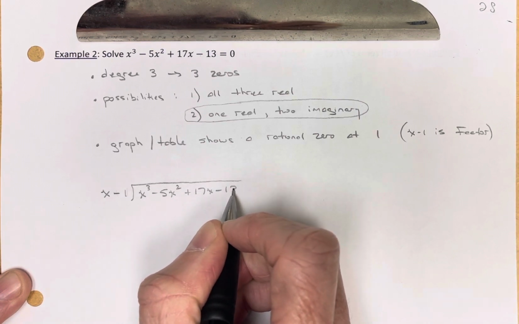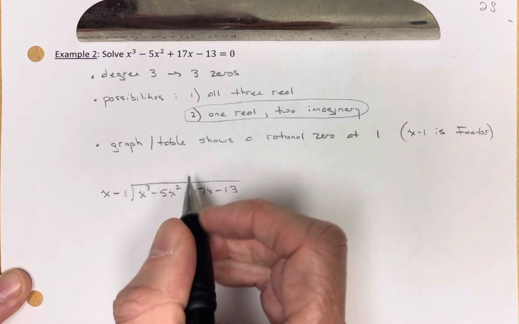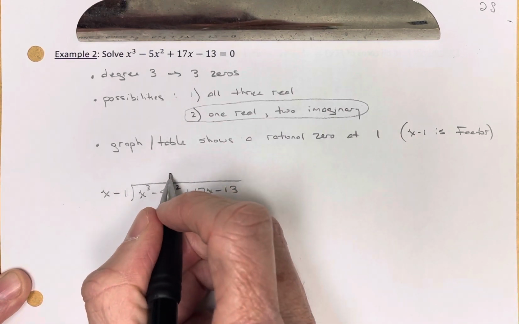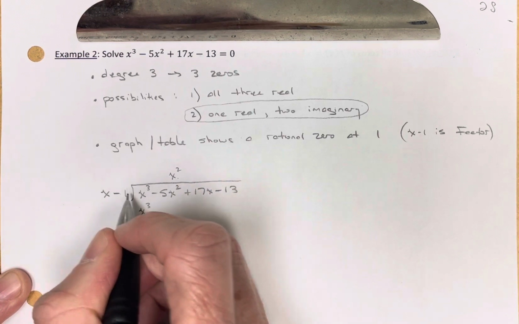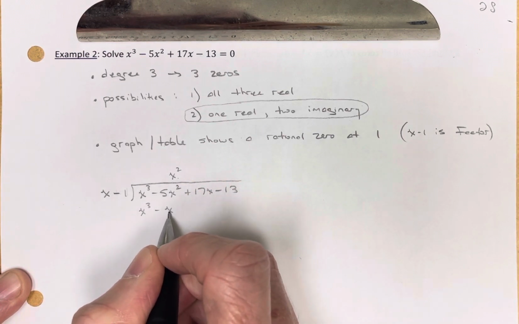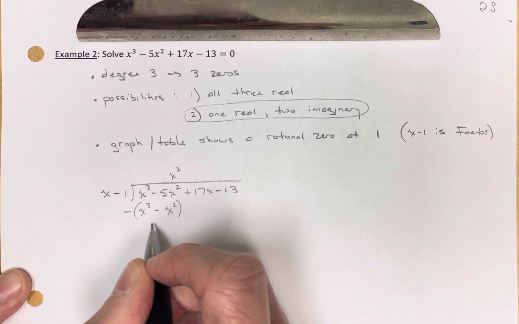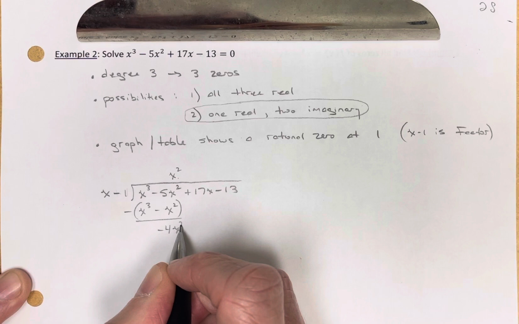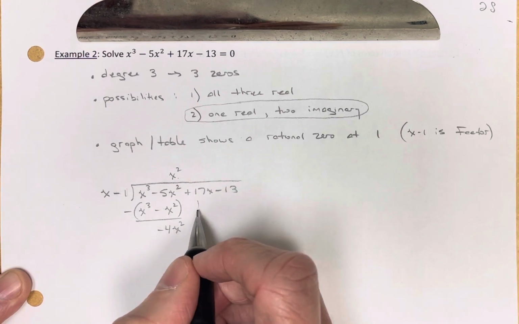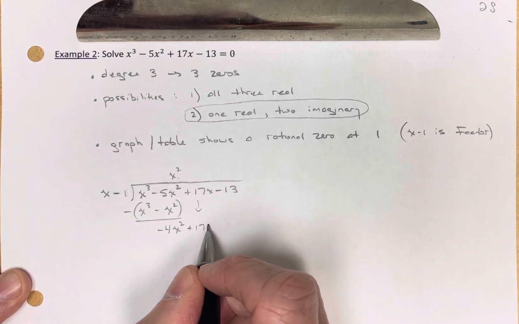Okay, let's get started. X goes into x cubed, x squared times. X squared times x is x cubed. X squared times -1 is negative x squared. Subtract, and we're left with negative 4x squared. Let's bring down the plus 17x.